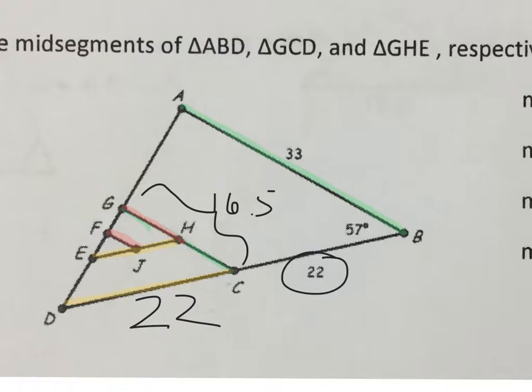If that one's 22, that means this one, E to H, has to be 11, because the midsegment is half of its base. Sorry, that's over the J, you can't really see it very well, but that says 11 as the length of EH. Let's see, how do we do FJ?